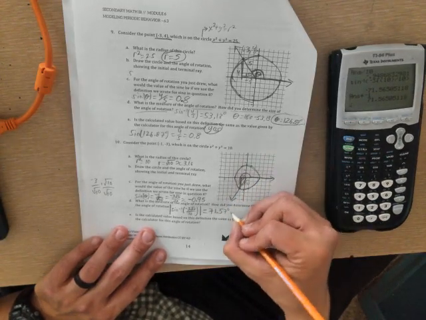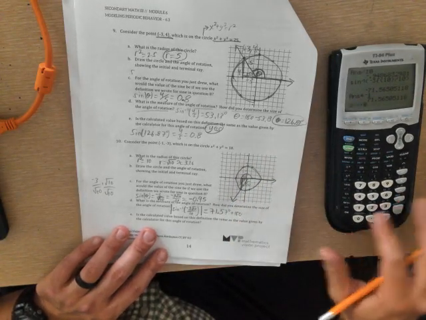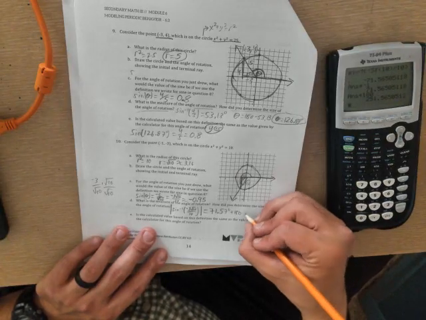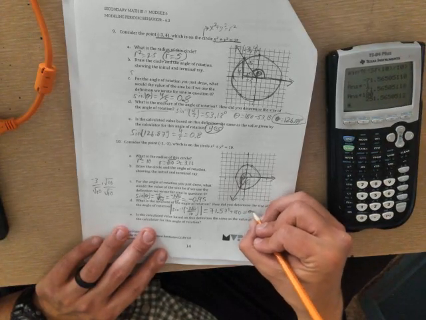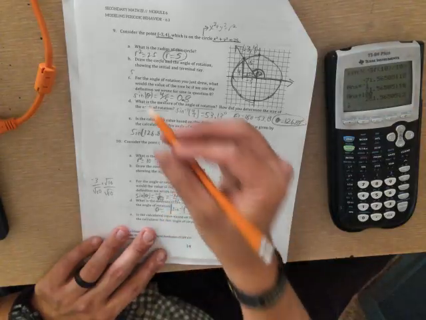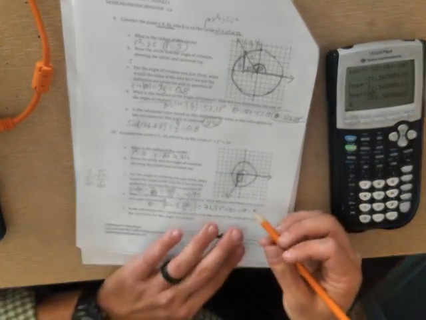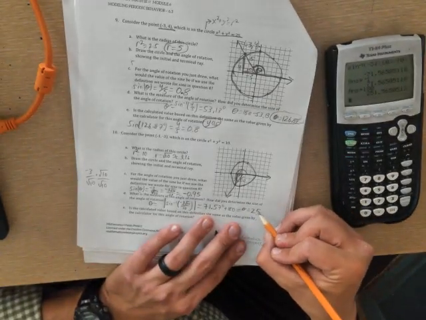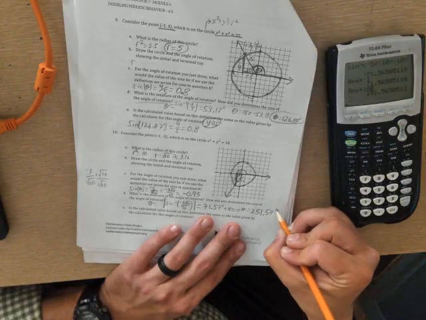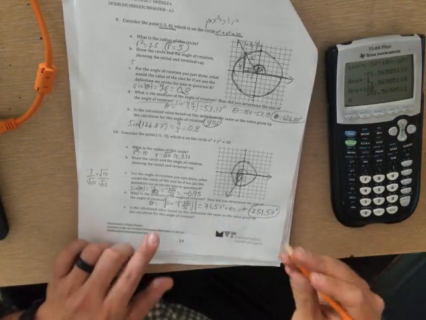That's this angle, so I'm going to add that to 180, and my total angle, or my theta, therefore is 251.57 degrees.